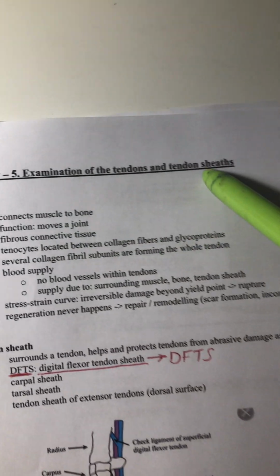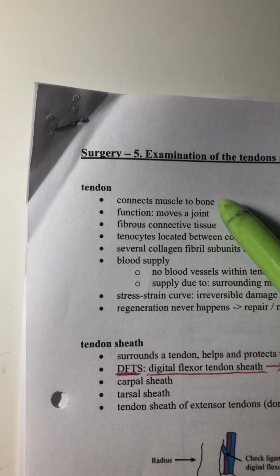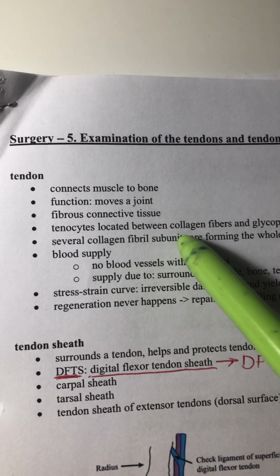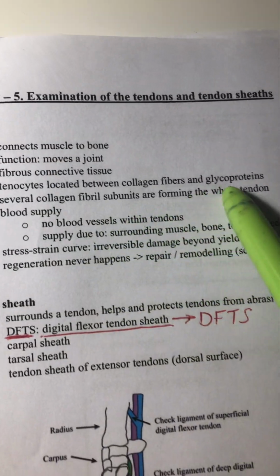Examination of the tendons and the tendon sheaths. So the tendon connects muscle to bone. It functions as it moves a joint. It's made of fibrous connective tissue. The tenocytes are located between the collagen fibers and the glycoproteins. There are several collagen fibril subunits which are forming the whole tendon.